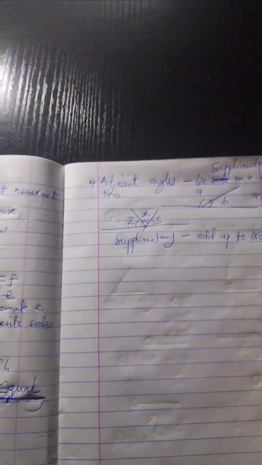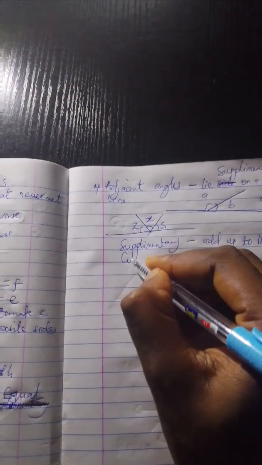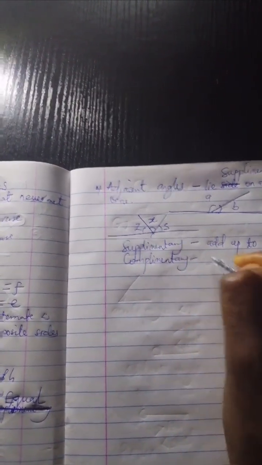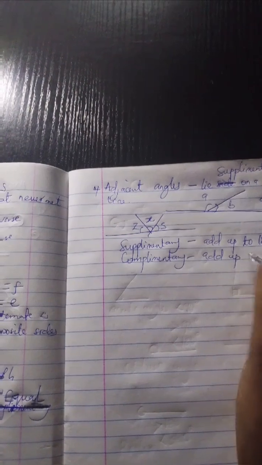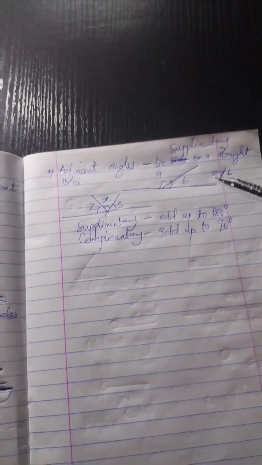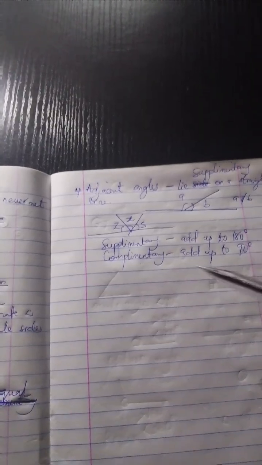Now, we also have complementary angles, but that's by the way, but let me just explain it for clarity's sake. Complementary angles are angles that add up to 90 degrees. So when you see any two angles that when you add them together, you are getting 90 degrees, it means that they are complementary angles. But when you see two or more angles that when you add them together, you are getting 180 degrees, it means that they are supplementary angles.